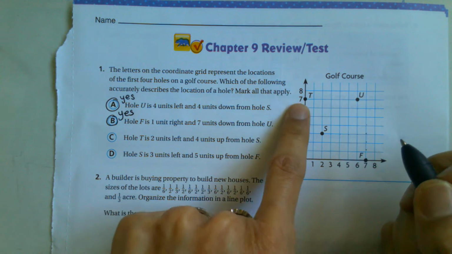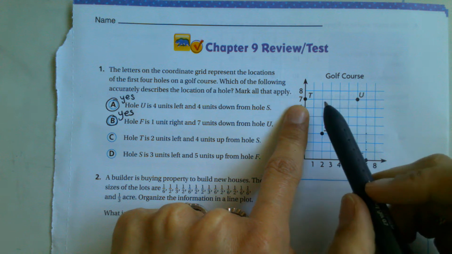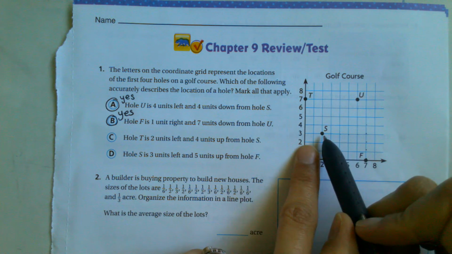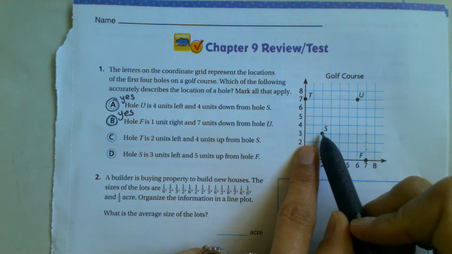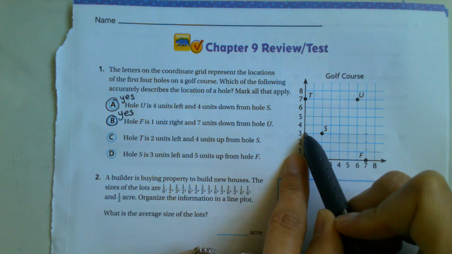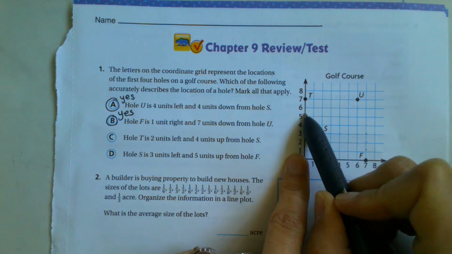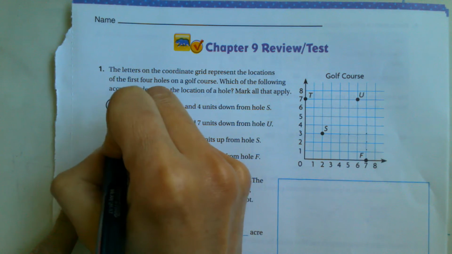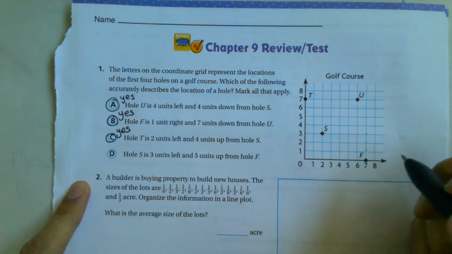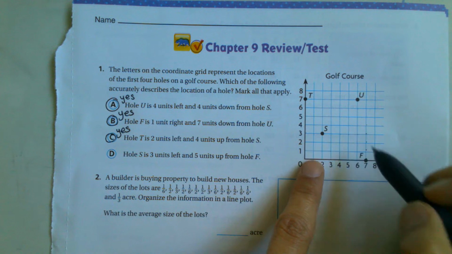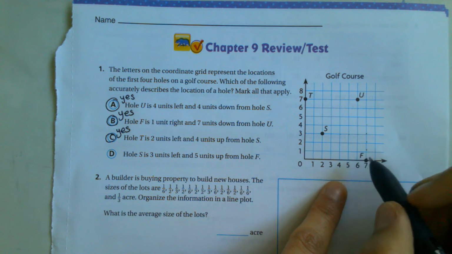Hole T is 2 units to the left and 4 units up from S. So here's S. I go 2 units to the left, 1, 2, and then 4 units up. 1, 2, 3, 4 to hole T. Yes, that is correct. Hole S is 3 units to the left and 5 units up from hole F. Well, that's wrong. I tell you right there.